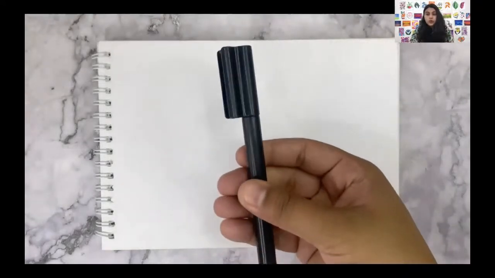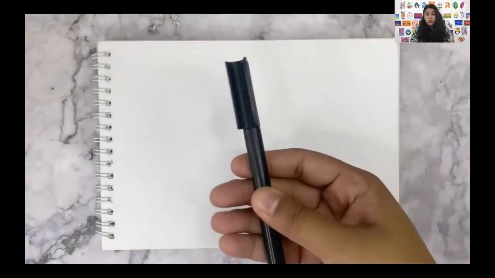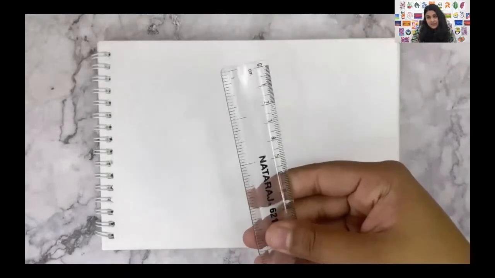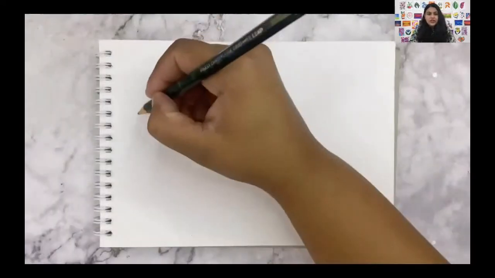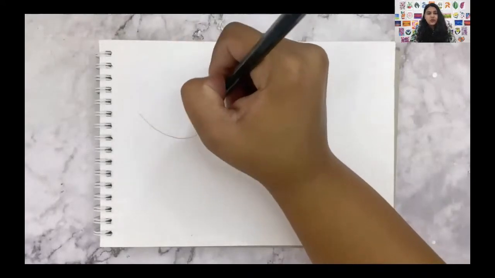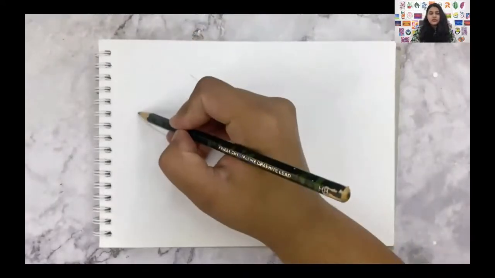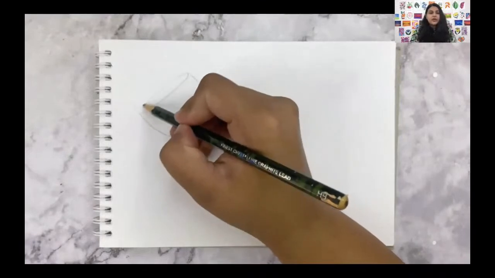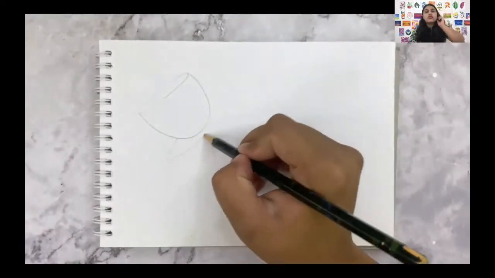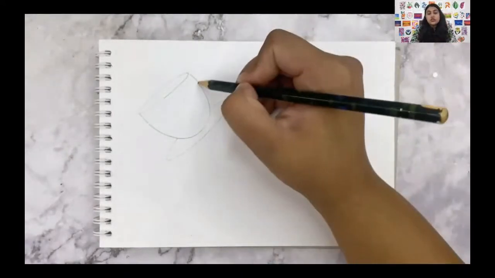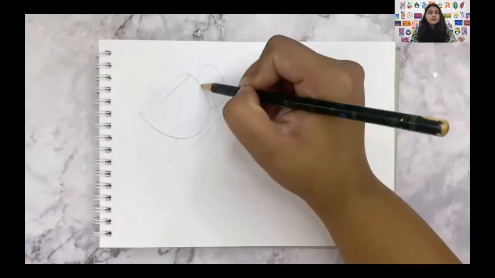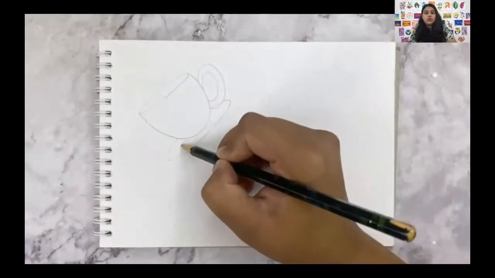The first thing we're going to do is draw the red part of it. So I'm going to take my pencil and get started. Here I'm drawing my cup first. So here I'm doing sort of like a U, and then I'm drawing the top part of the cup. Then I'm drawing the saucer, as well as the handle of the cup.